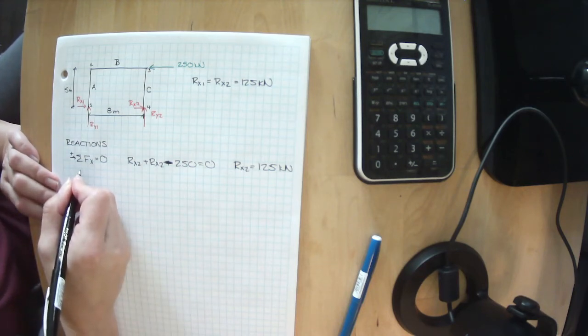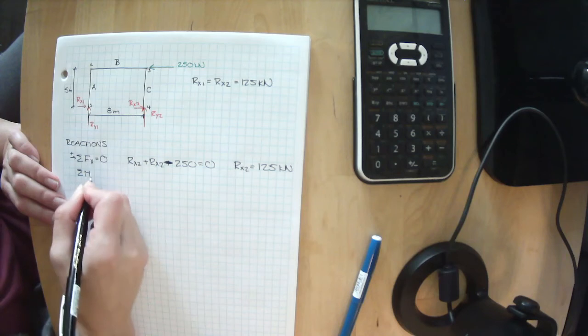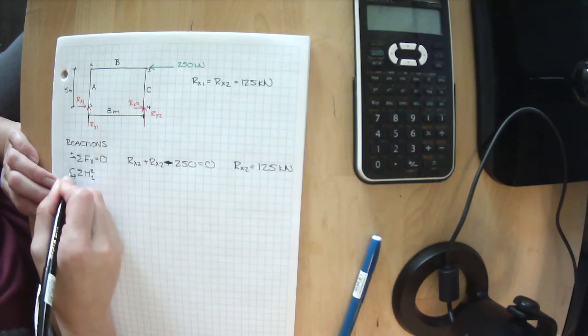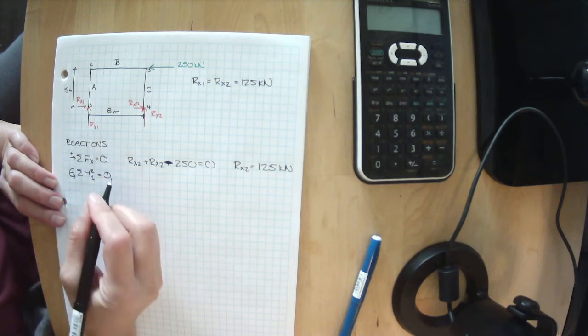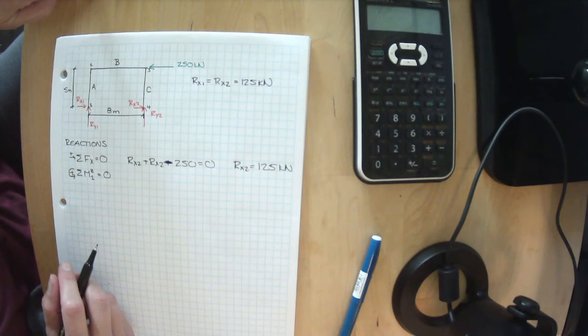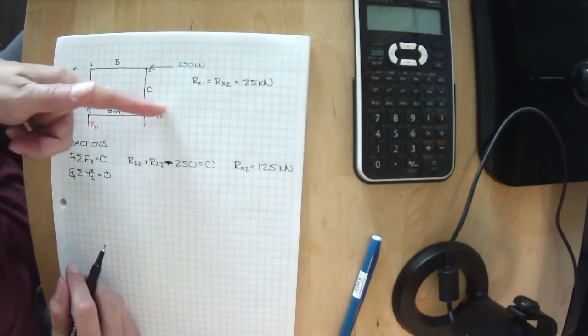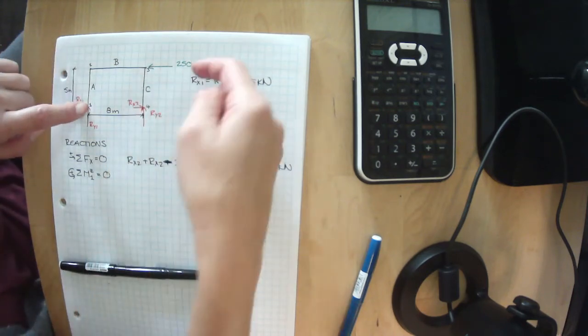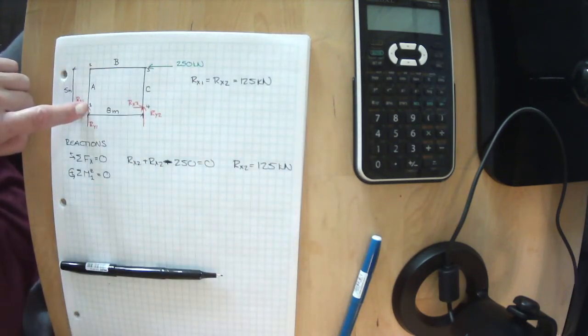Let's sum the moments about the z-axis, and let's pick node 1. Everything in that direction is positive. We're going to put our thumbtack right here. Ry1 passes through the node. Rx1 and Rx2 both pass through the node. So we have Ry2 and 250 kilonewtons.